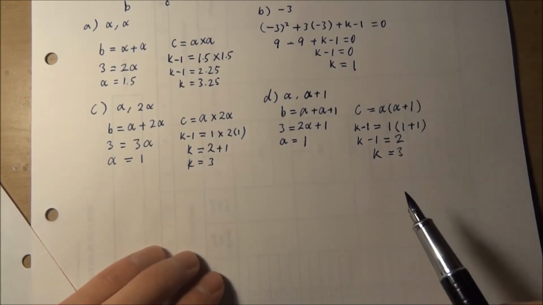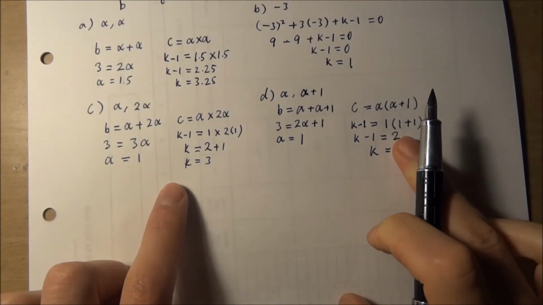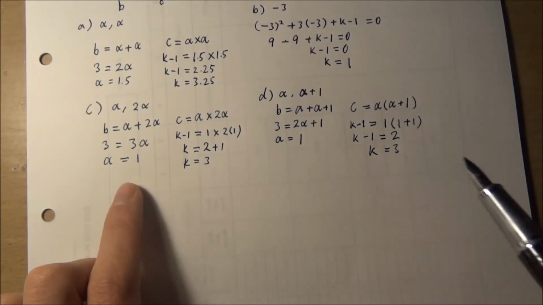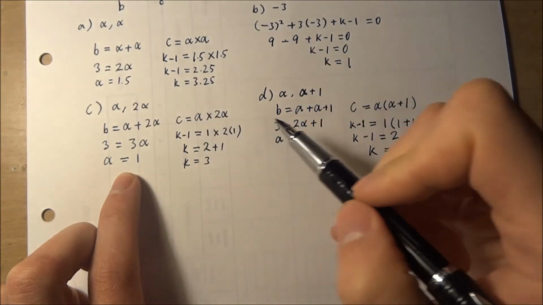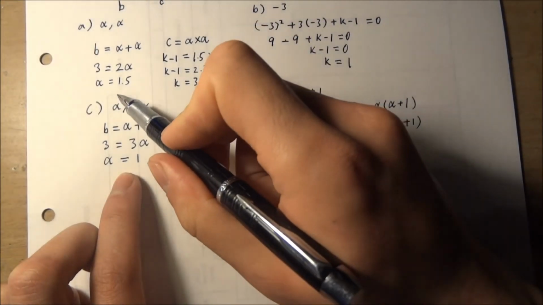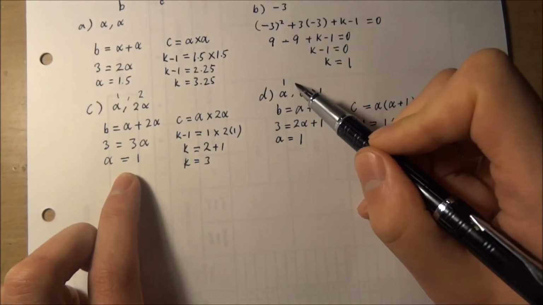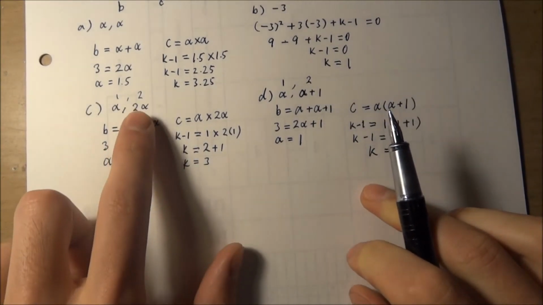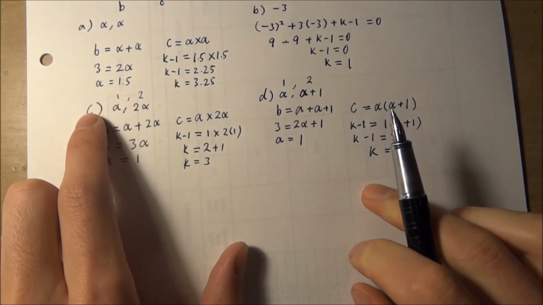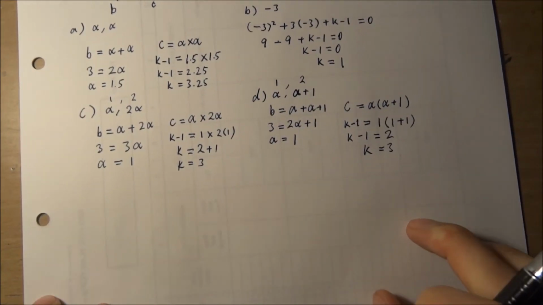Obviously, you can see that the results are the same for C and D. That's because the first root, alpha, will be 1. Here, alpha will be 1. And in this case, if alpha is 1, then 2 alpha will be 2. And in this case, alpha is 1, alpha plus 1 is 2. Because in this case, 2 is double 1, but 2 is also the number after 1. So it's both double and it's consecutive.